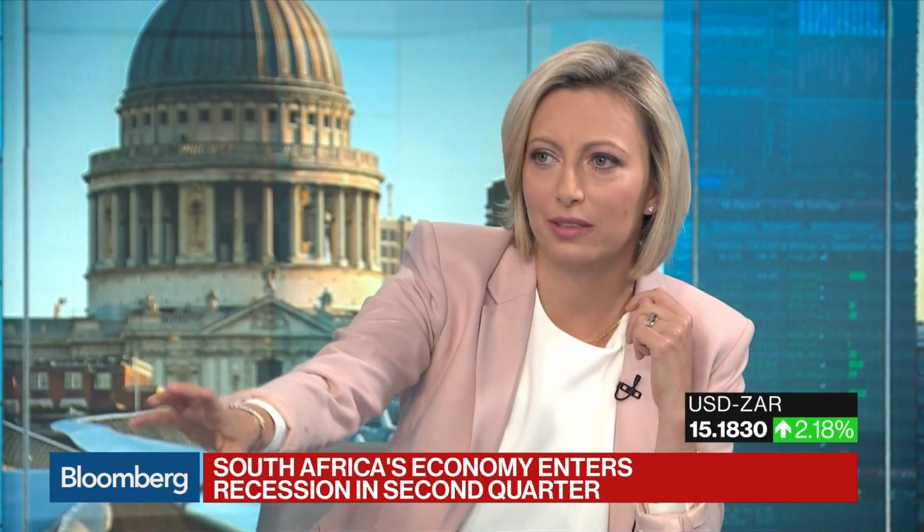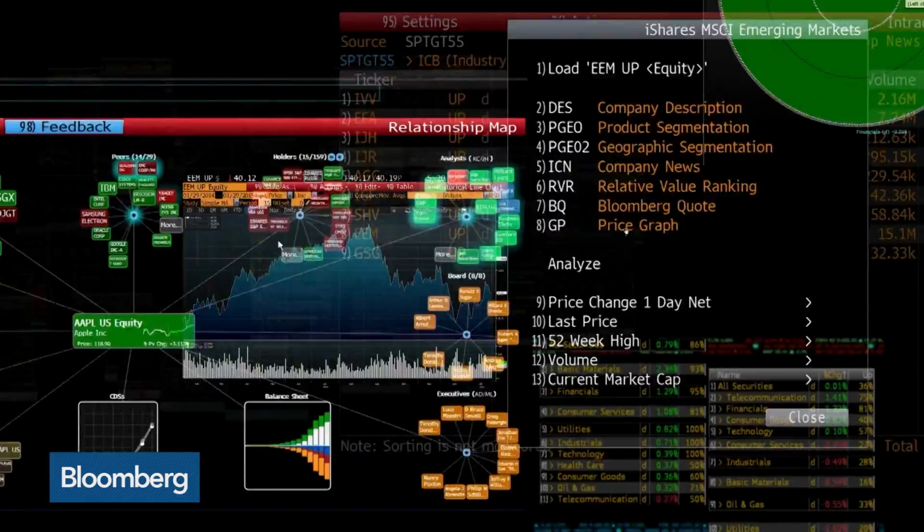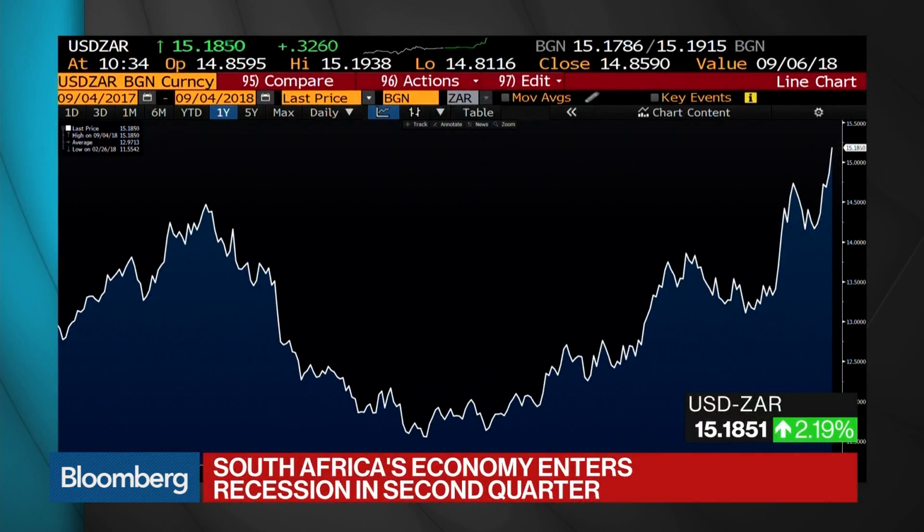So where does the rand go next? Tom's going to send me back to chart camp because I didn't put a grid on the back of my chart, but this is the rand, and I brought it back to September 2017. Well, we're nearly up at 15.50, which is the high of the year, but I think we could see a move through 16.